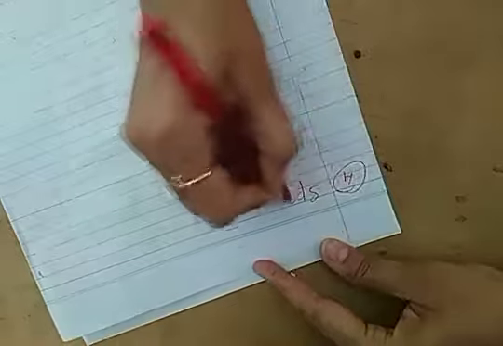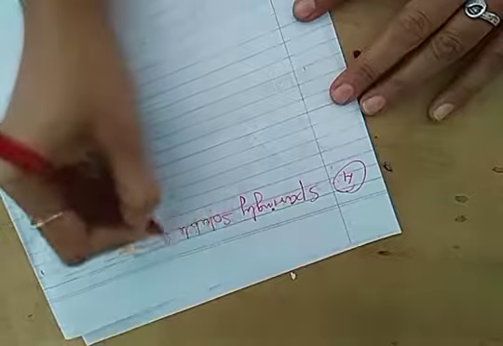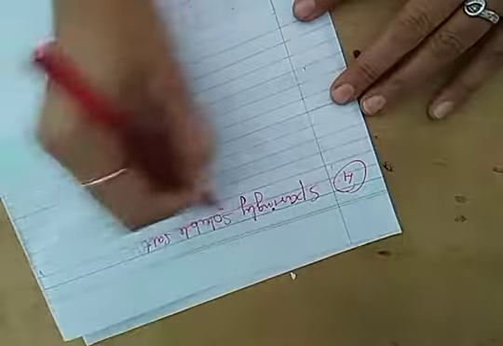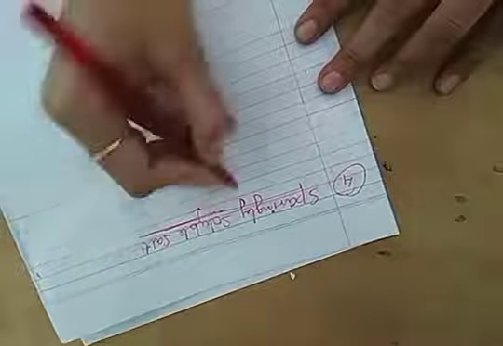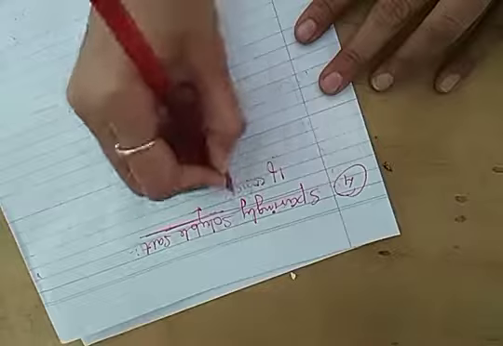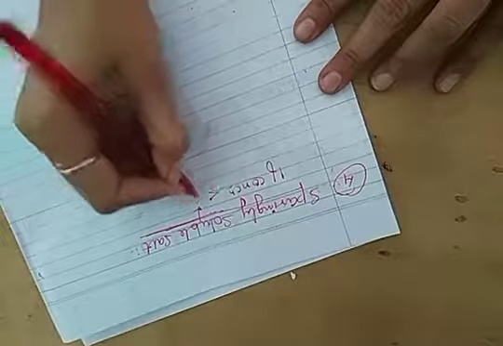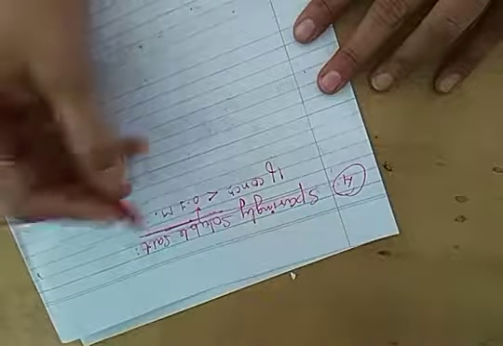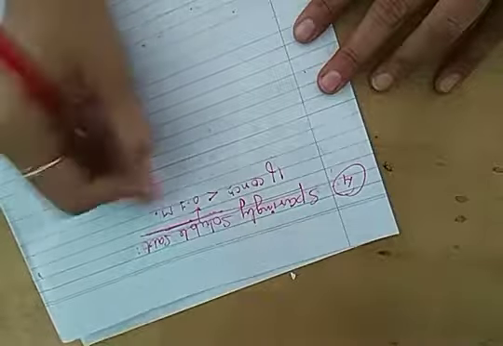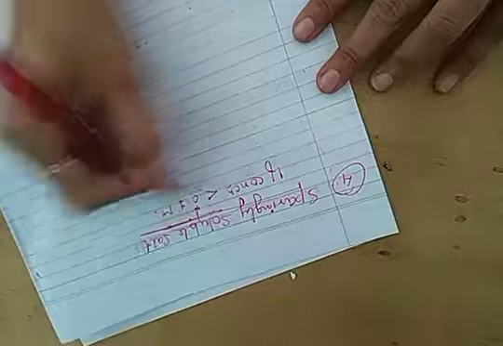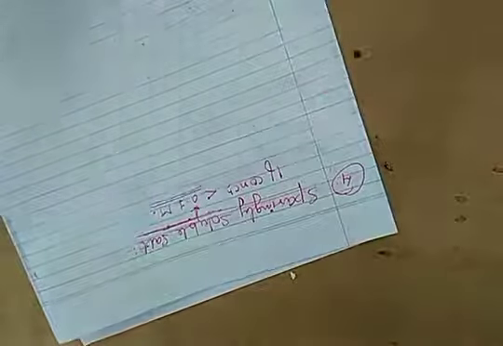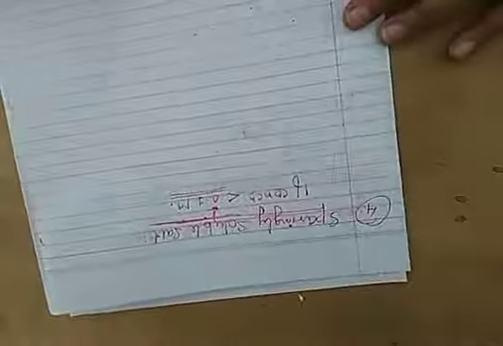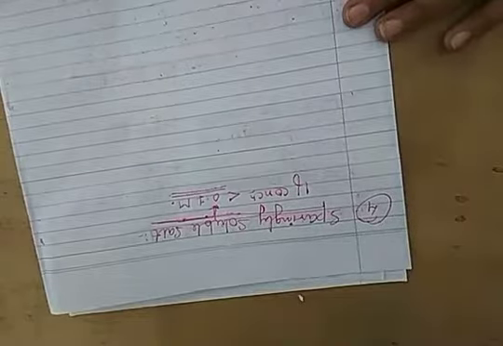And the last term is sparingly soluble salt, right? Fourth term is sparingly soluble salt. Now see, you know what is soluble salt, that is the concentration is 0.1 molar. Now if the concentration of the saturated solution is less than 0.1 molar, right? If it is 0.1 molar, it is soluble salt. If it is less than 0.1 molar, that is termed as the sparingly soluble salt. Okay, so these are the basic terms. After this, we will start with the separation of the ions in presence of each other.